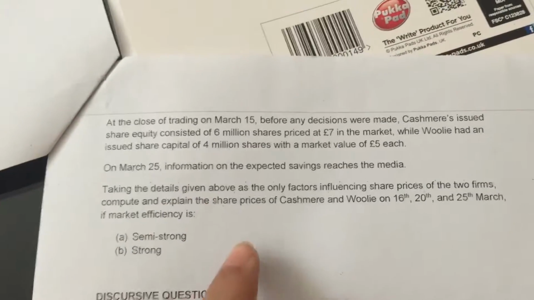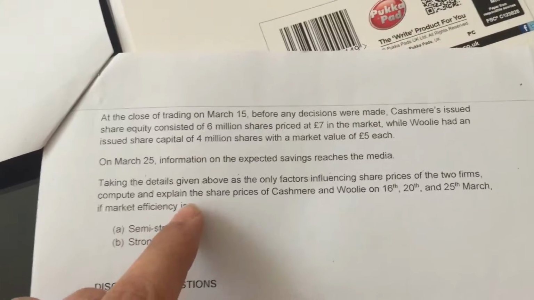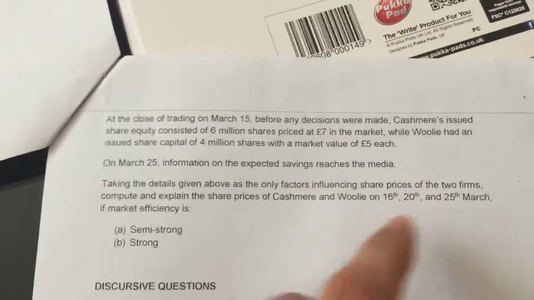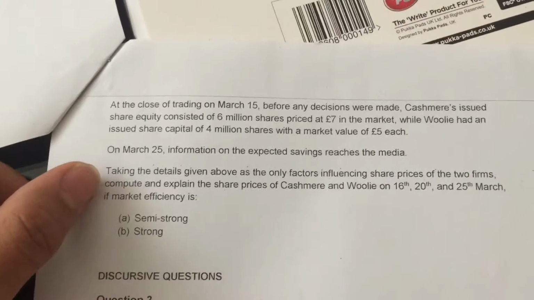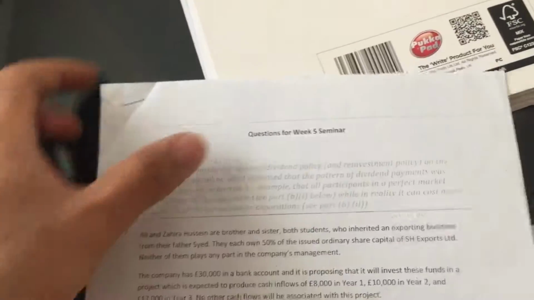So take the details above. We're looking at share price, and how the share prices have changed for both firms from the 16th of March, the 20th of March, and the 25th of March. And we're looking at market efficiency: semi-strong form efficiency, strong form efficiency, and the market efficiency for share valuation.